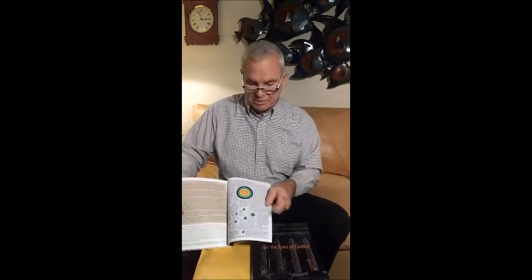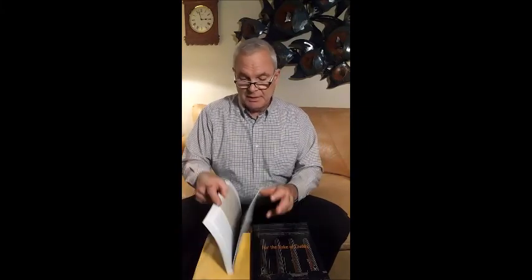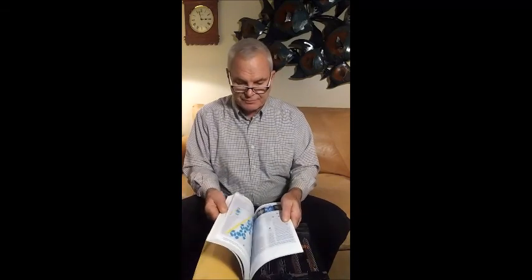Size comparisons was established prior to this book, and then it was included in this book. This shows how the source collection compresses the different types of photons. Anyway, it's got a lot of that stuff in there. There's stuff on relativity in here.